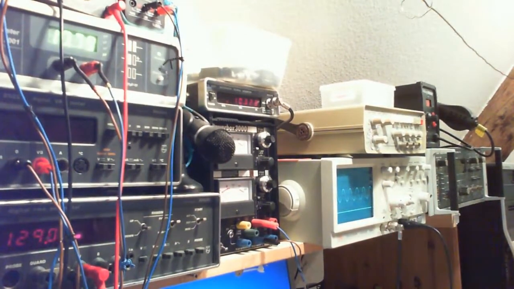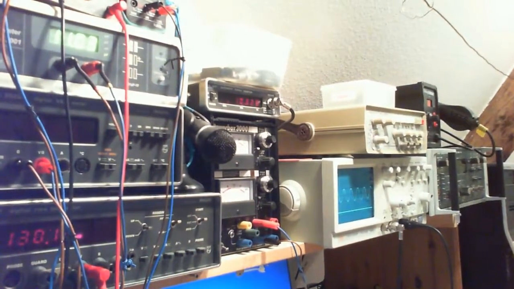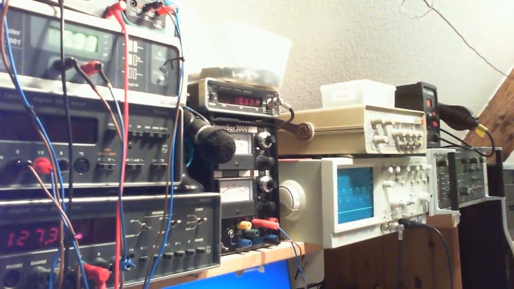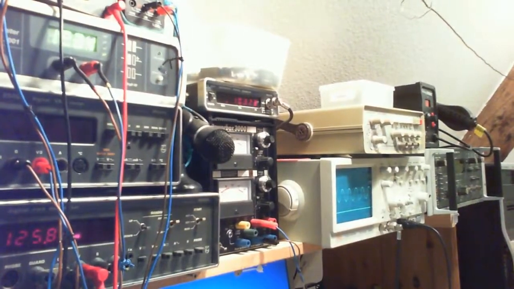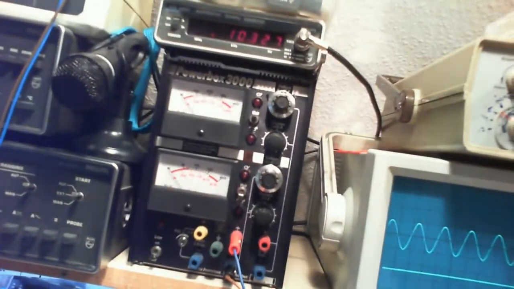Okay, and then that is now the output of the signal generator on channel 1. And I need to bring you over here so you can see what's going on.